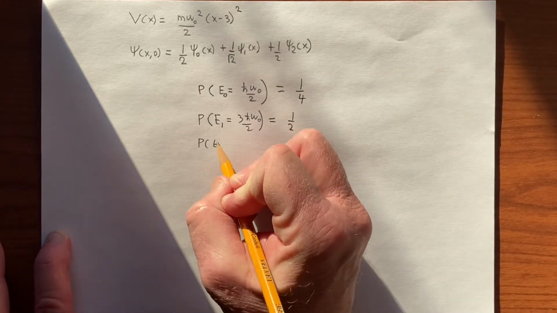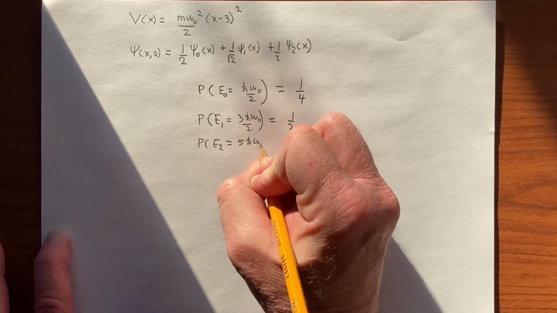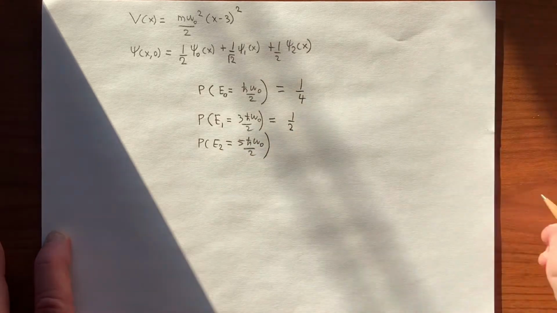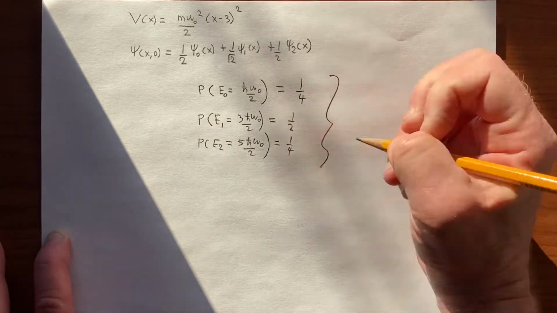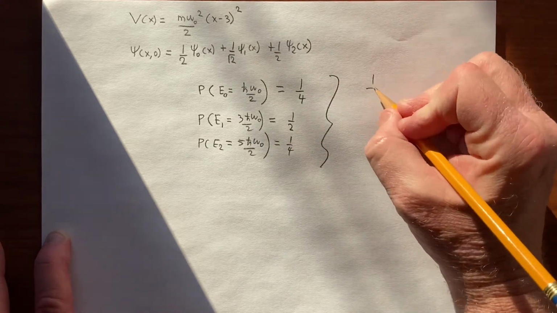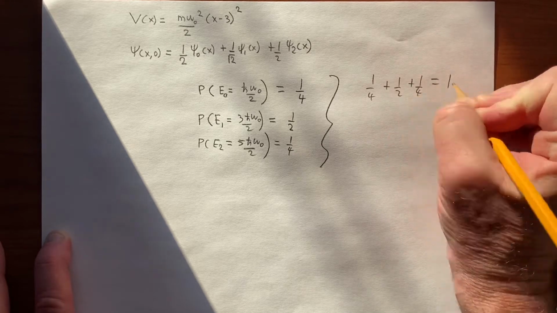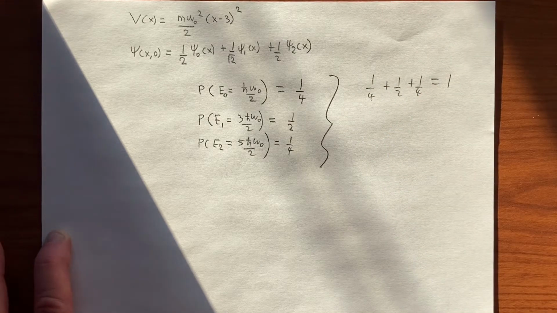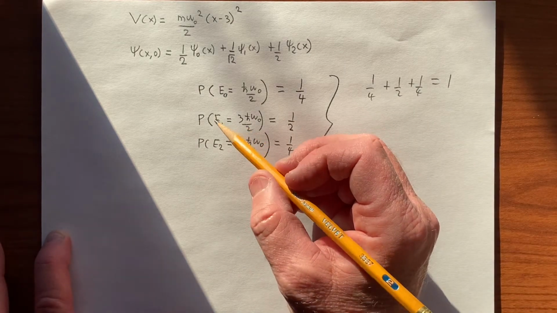And the probability of measuring E2, which is 5 h bar omega naught over 2, is 1/4. And of course, we can see that 1/4 plus 1/2 plus 1/4 is equal to 1 from normalization. So what happens if we measure the energy?